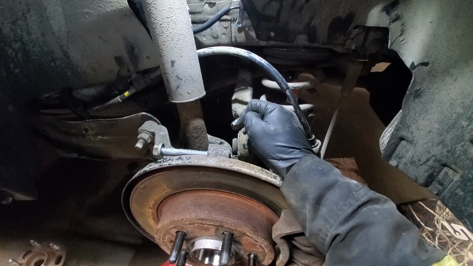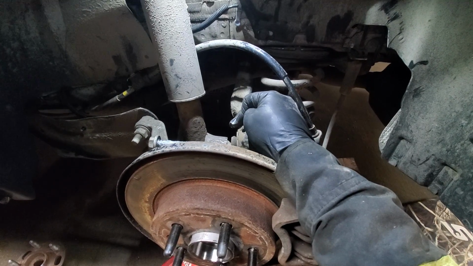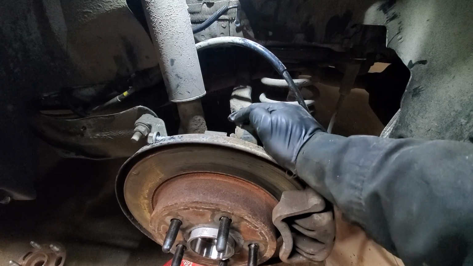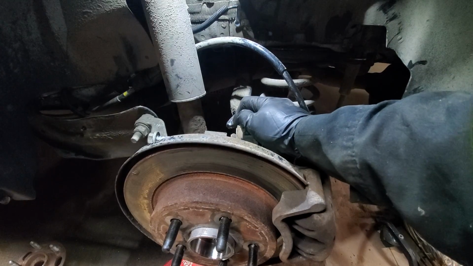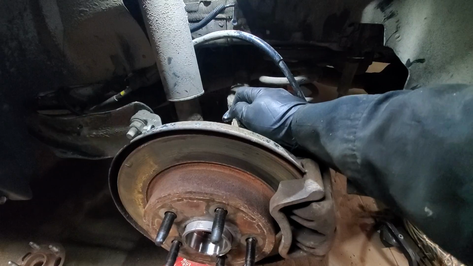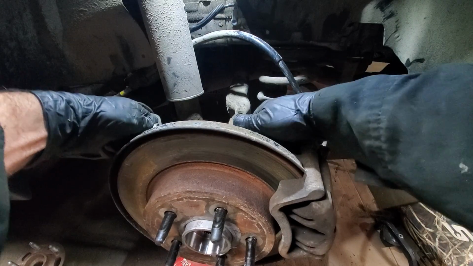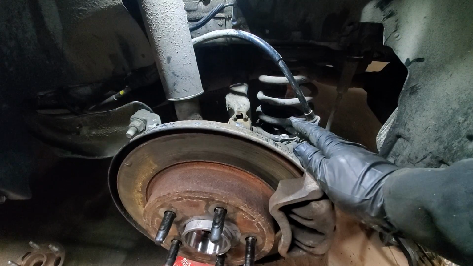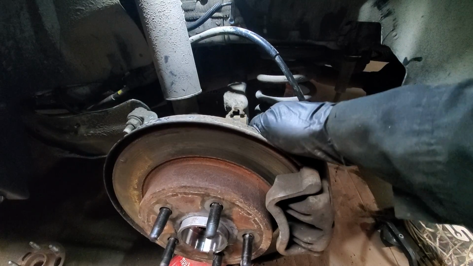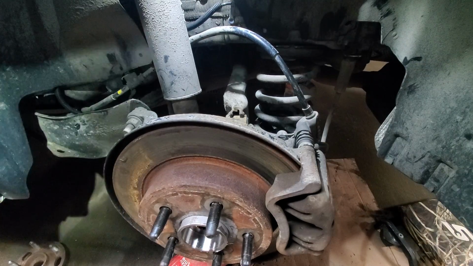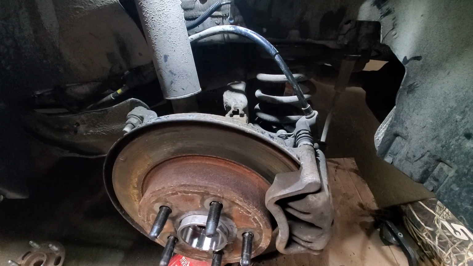Alright, so let's jack it up so it starts lining up. Perfect. We're getting quite close. Just use a hammer.